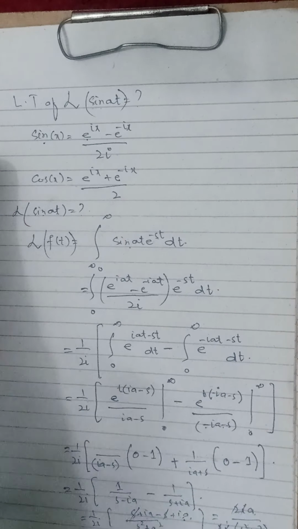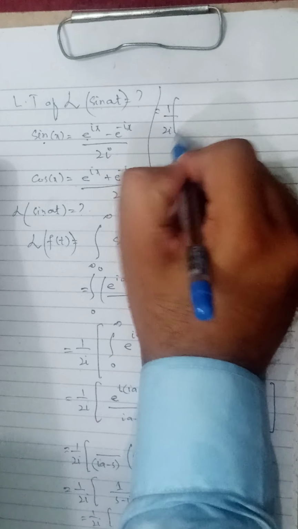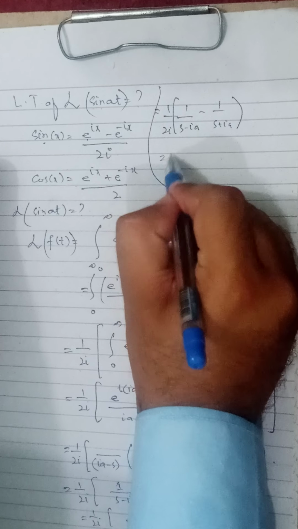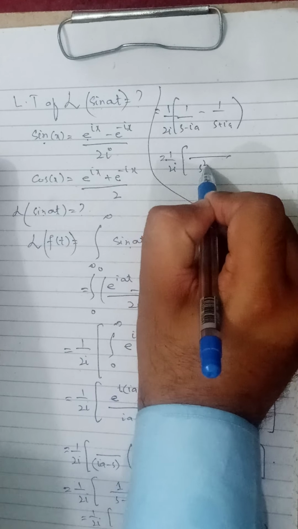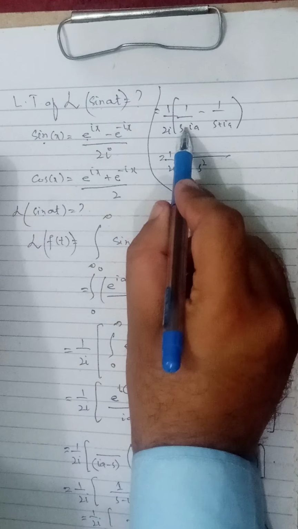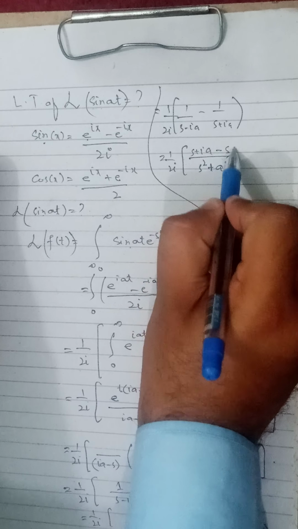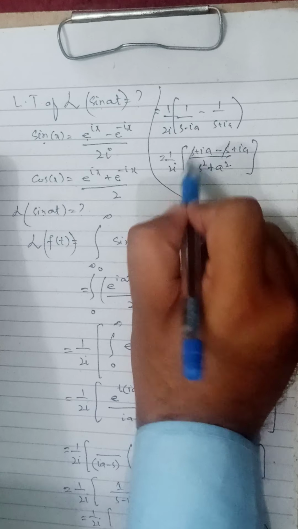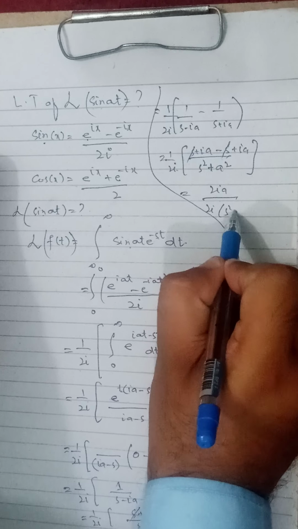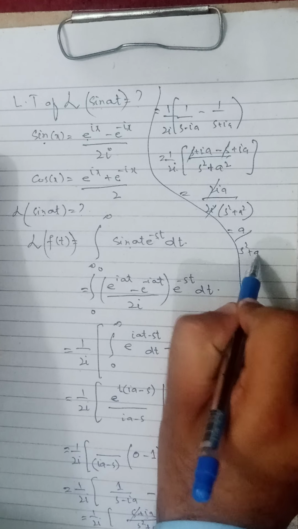So I can write it here: the LCM of these two fractions, 1 over 2 iota, 1 over s minus iota a minus 1 over s plus iota a. So 1 over 2 iota, and the LCM is s square minus iota a whole square. Iota square a square, iota square equals negative 1, so negative with negative is plus, so it will be s square plus a square, and it will be s plus iota a minus s plus iota a, so s cancels out, and iota a plus iota a is 2 iota a, divided by 2 iota into s square plus a square. So 2 iota cancels out with this 2 iota, so it is a divided by s square plus a square.